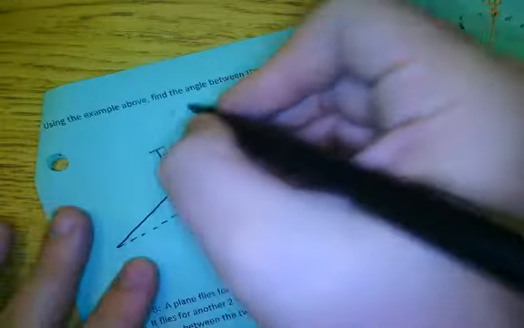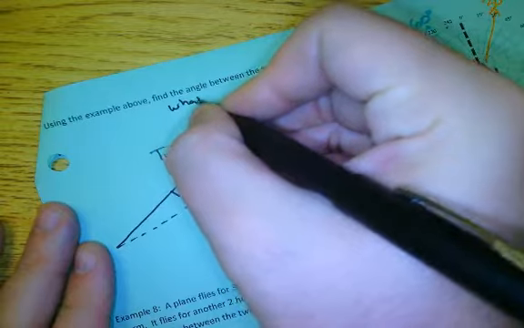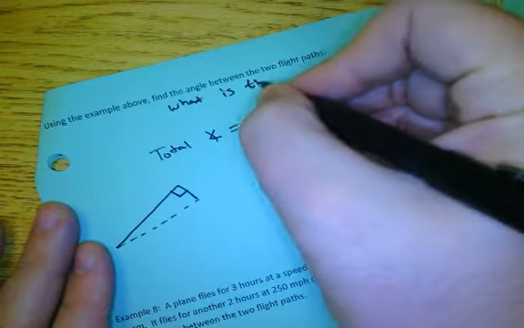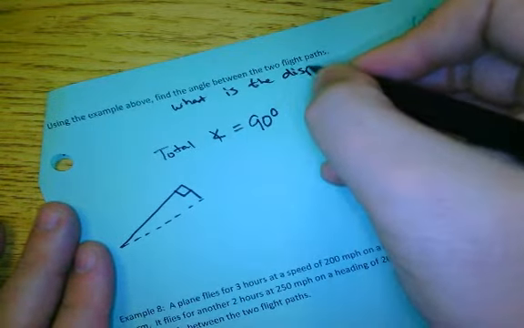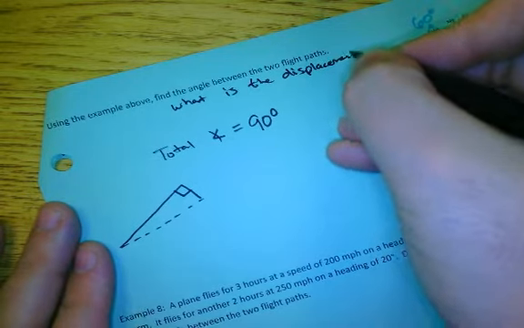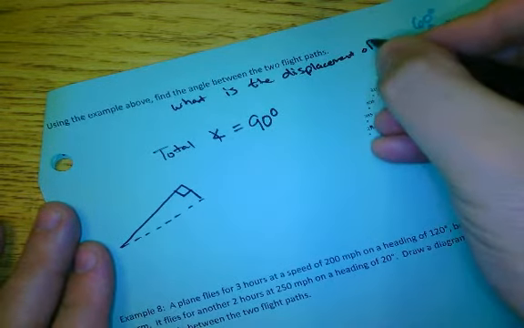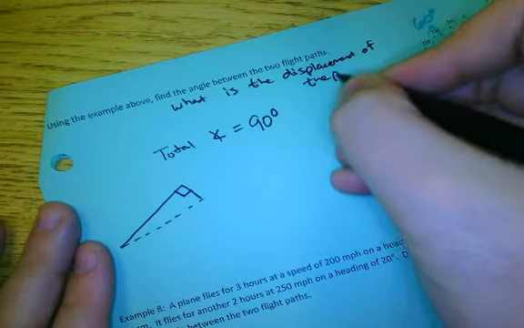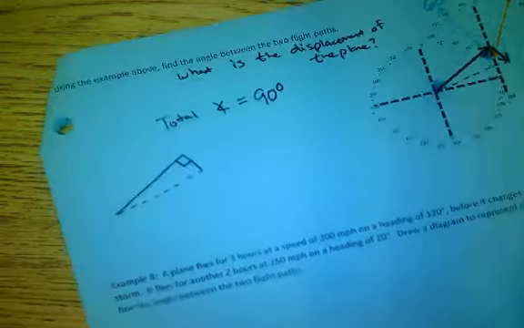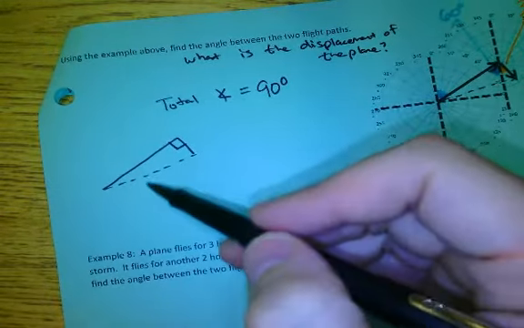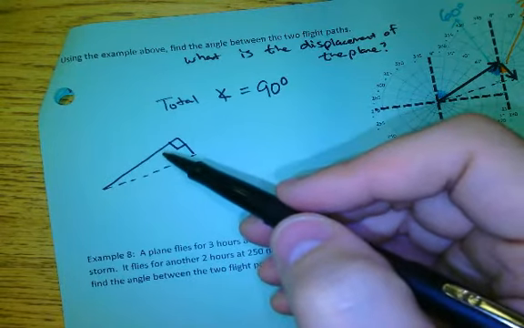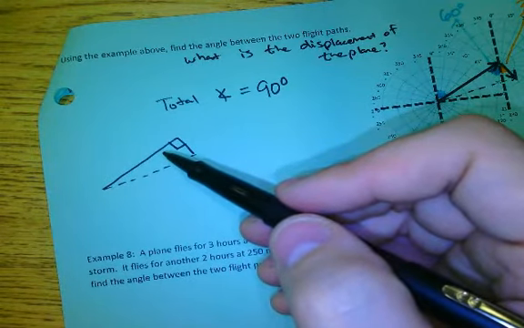I'm going to ask you an extra question. What is the displacement of the plane? Displacement just means the length of the resultant vector. This is a right triangle.